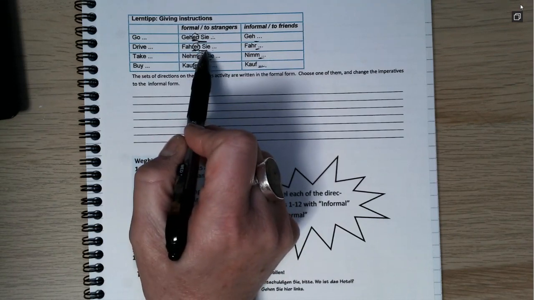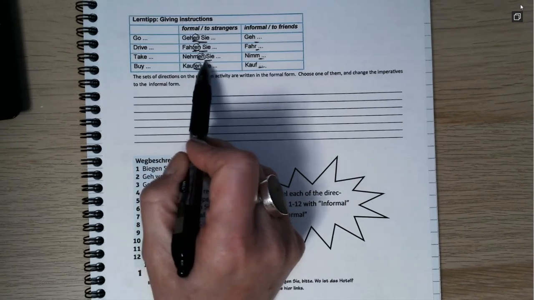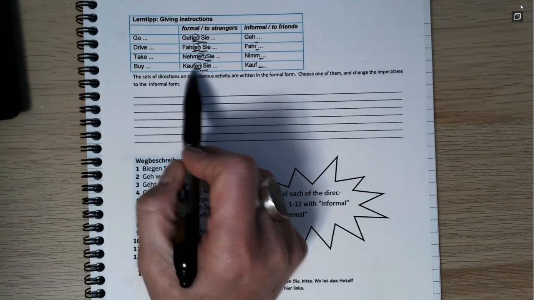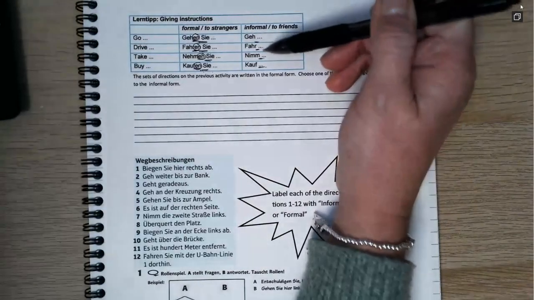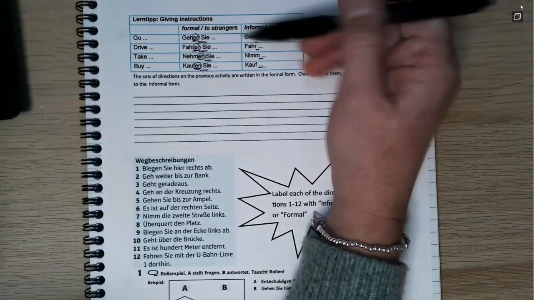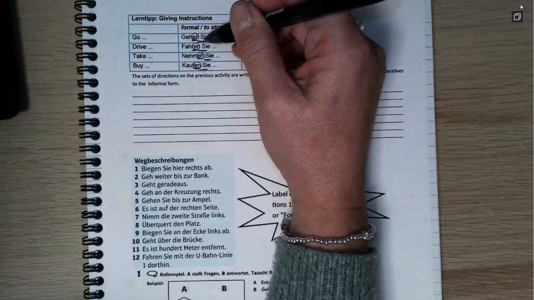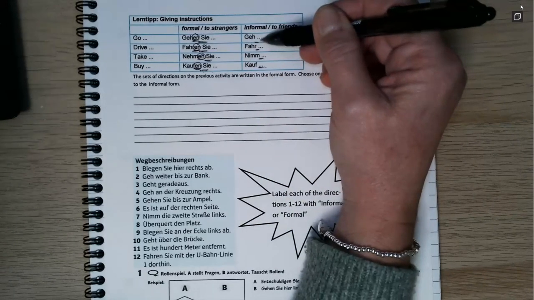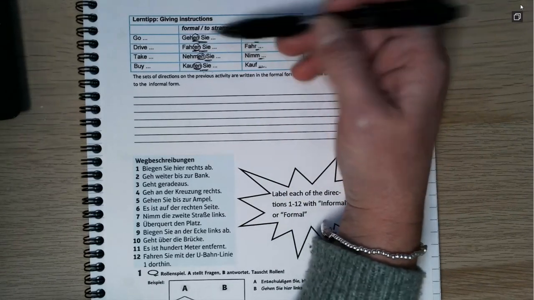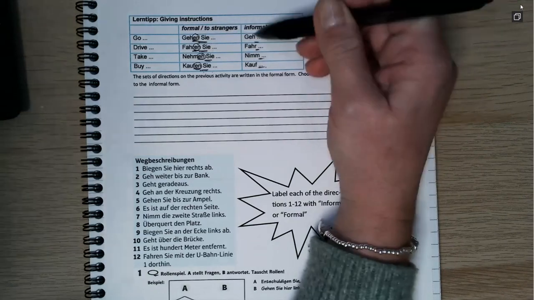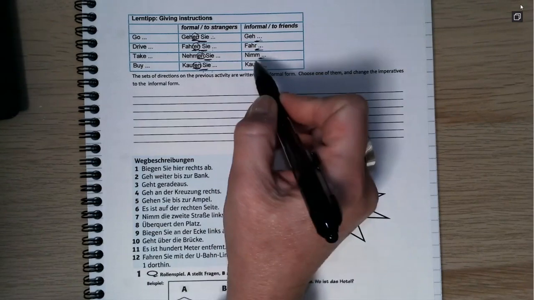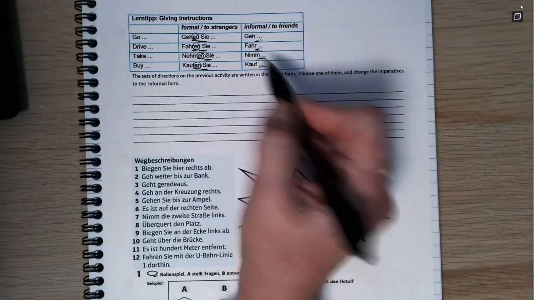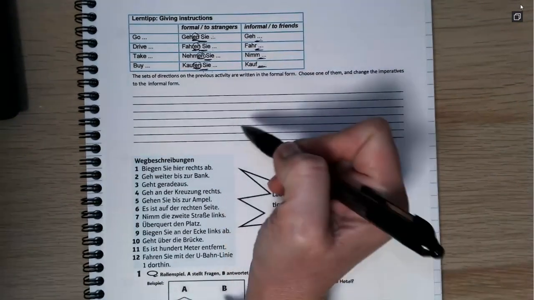Fahren Sie, go when you're using transport. Nehmen Sie, take. Kaufen Sie, buy. Okay, but if you're talking to friends, you don't need to be formal. Then you don't need the Sie, obviously, so you don't need this because you're not using the formal you. So you don't need anything there. And instead of the form that goes with the Sie, you actually just take off the en. So geh is go, fahr is go if it's transport, nimm is take, and kauf is buy.